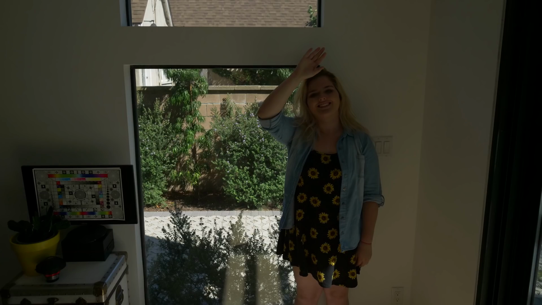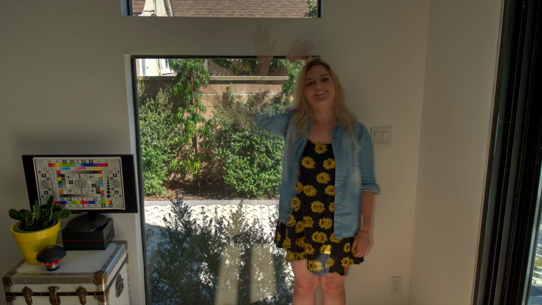Here is a GH5 image trying to expose the window outside correctly. As you see, the subject is too dark. Here is another GH5 image trying to expose the subject correctly, but the window is blown out. Here is merging 7 GH5 bracketed images together using Photomatic, while our model is waving her hand. Even the highlight and the shadow look a lot nicer now. The image is unusable because of ghosting.